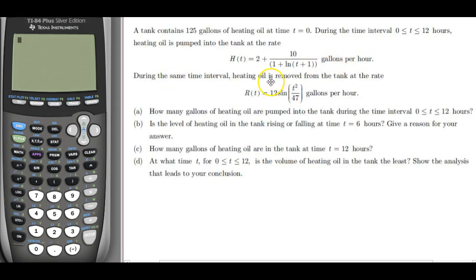And during the same time interval, heating oil is removed from the tank at the rate of r of t, so 12 sine of t squared over 47 gallons per hour. So before we look at the parts of the question, let's make sure we understand what's happening. We have this tank that starts out with, at time 0, 125 gallons of heating oil. And between 0 and 12 hours, oil is pumping into the tank at this rate here in gallons per hour. But during the same time interval, heating oil is also being removed from the tank at this rate of 12 sine of t squared over 47 gallons per hour.